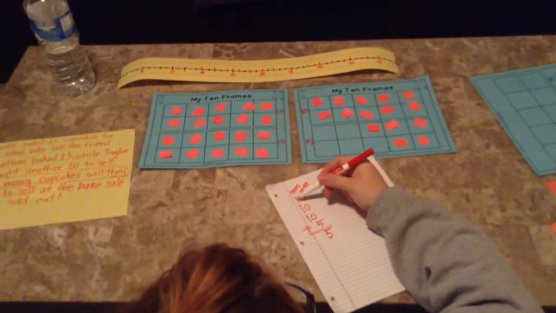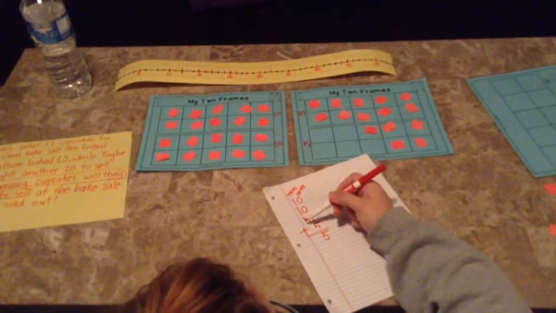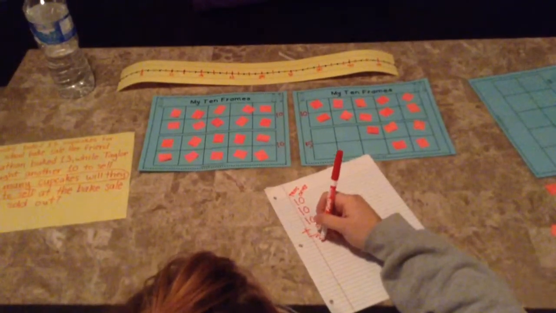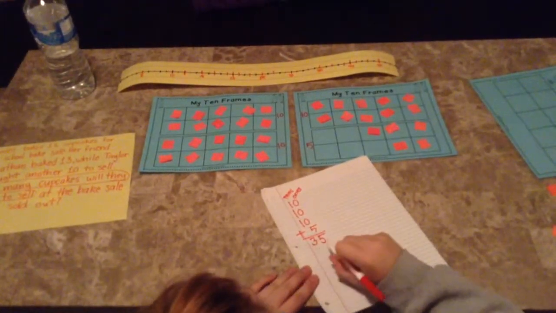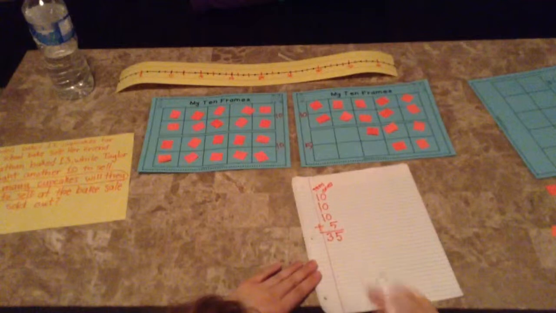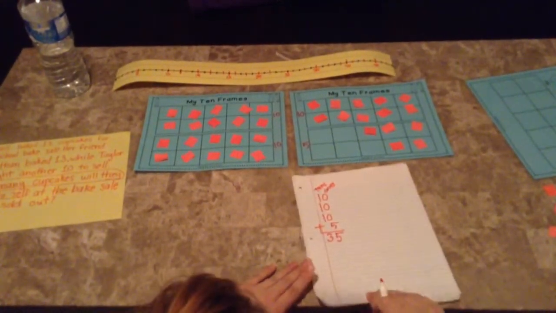And here we have one group of 10, 2 groups of 10, and 3 groups of 10. So we have a total of 3 groups of 10. We had 3 groups of 10 and 5 ones. So we have a total of 35.